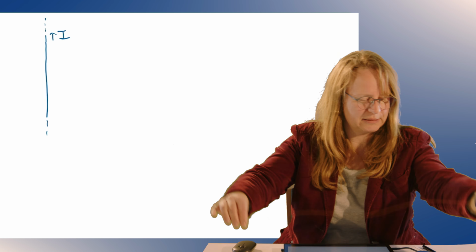We often show B in our diagrams instead of the magnetic field strength H. So H is the magnetic field. Actually, B is the magnetic flux density. We are going to calculate the magnetic field here, but as is typical, I'm showing the magnetic flux density.